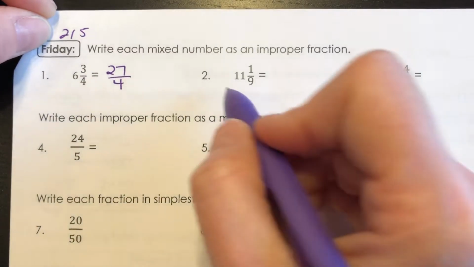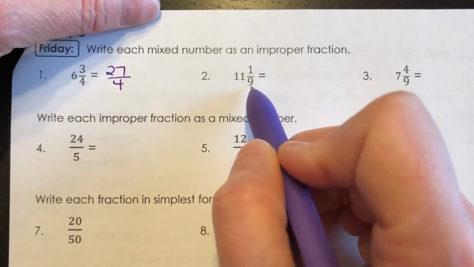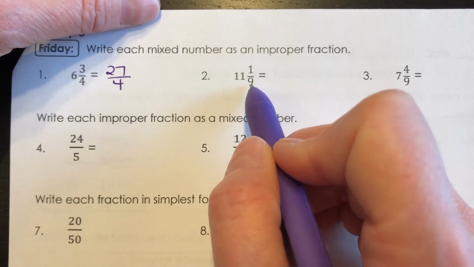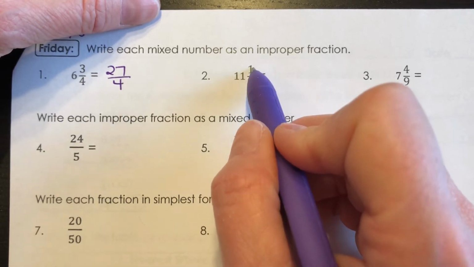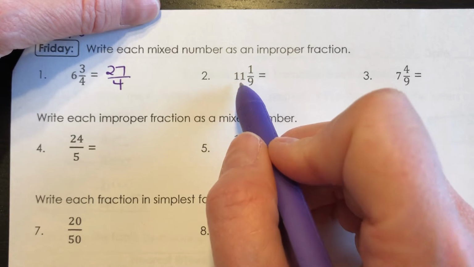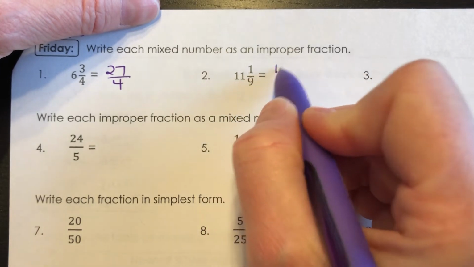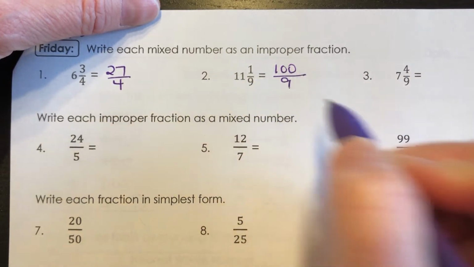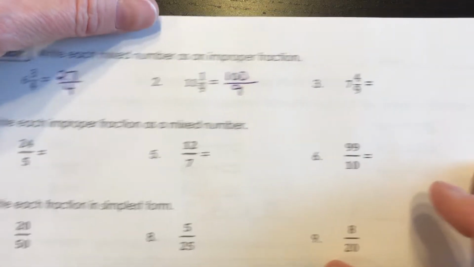fourths. For number 2, if I have 11 and 1/9, that means I have 9/9 11 times, plus this extra 1. So 9 times 11 is 99, plus 1 is 100. And my denominator never changes. 109ths is what you should have.